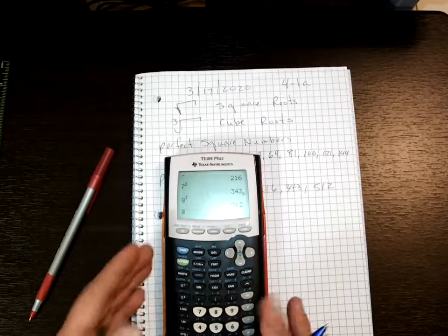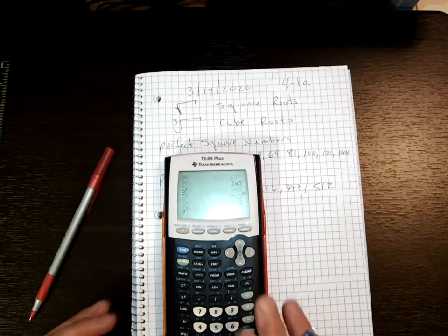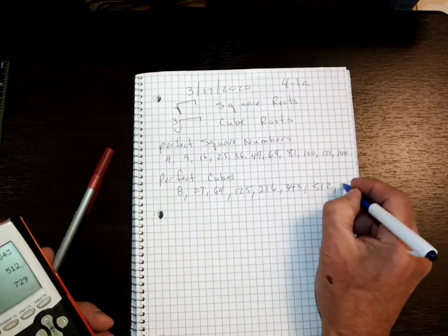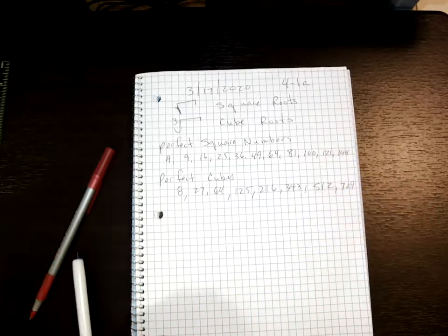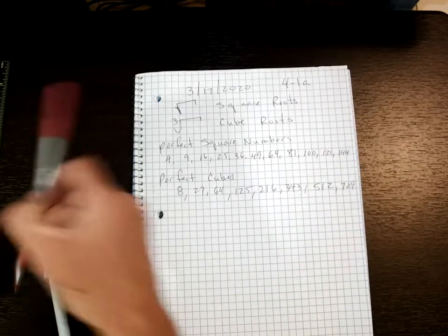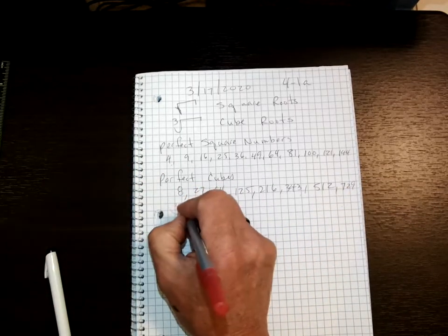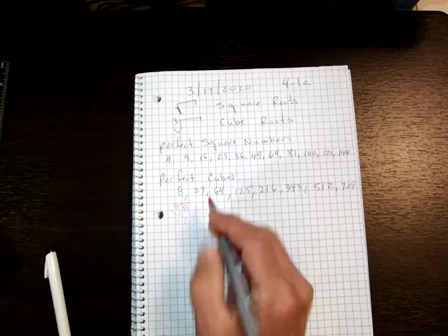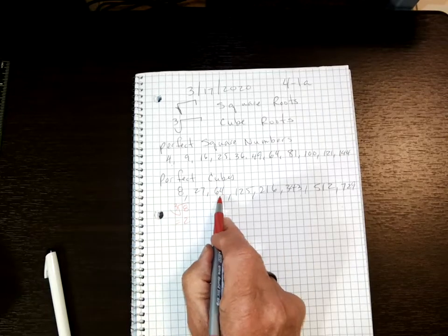And I guess 9 cubed, that's pretty big, but 9 cubed is 729, okay? So these are perfect cubes because the cube root of 8 is 2, cube root of 27, so forth and so on.